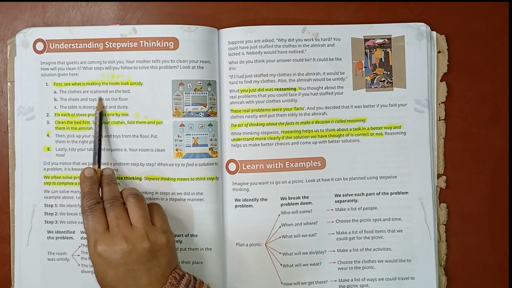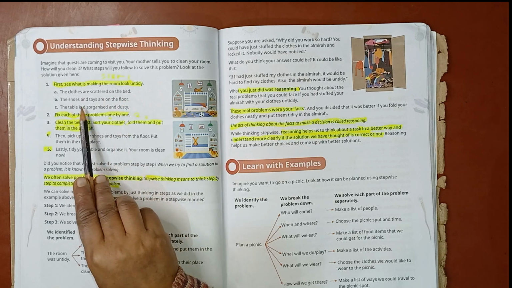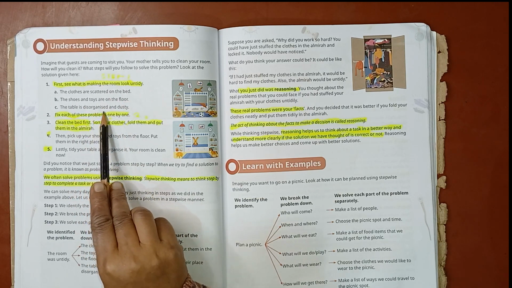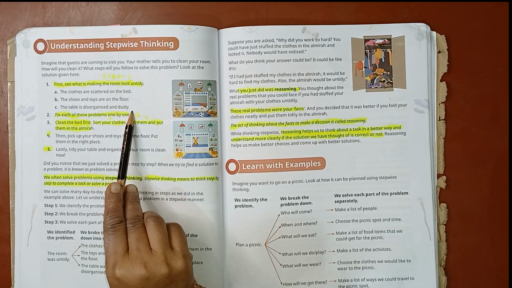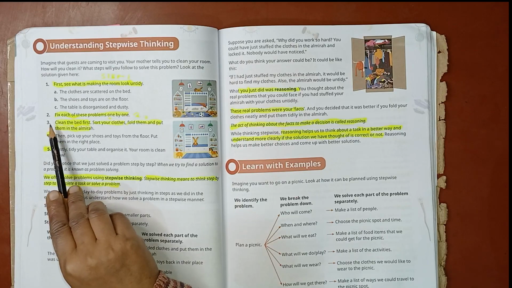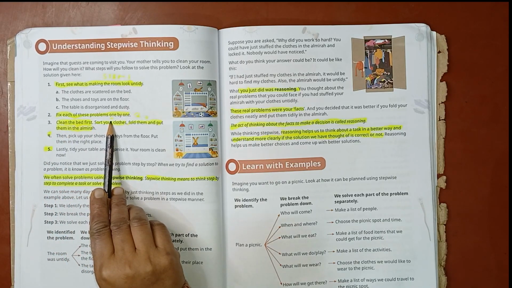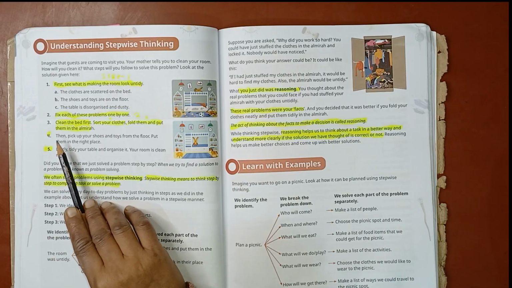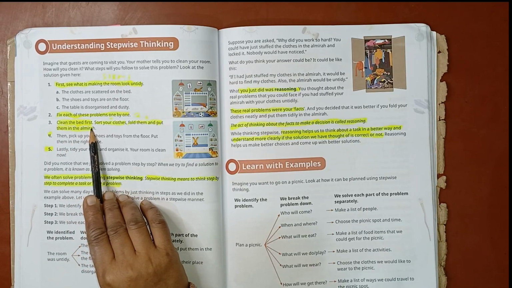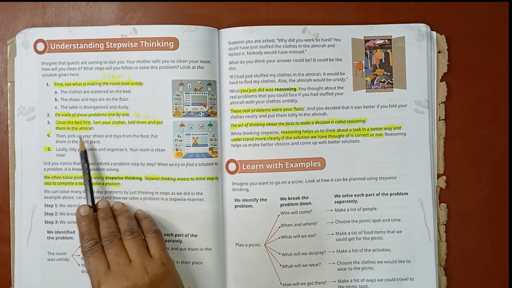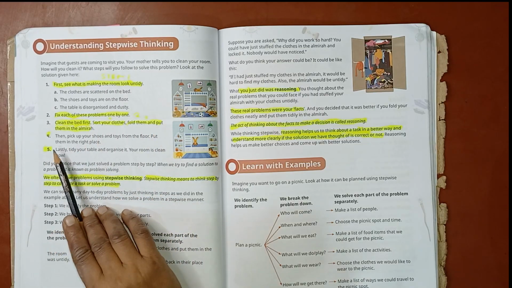The clothes are scattered on the bed. The shoes and toys are on the floor. The table is disorganized and dusty. First problem is this. Second is fix each of these problems one by one. Then third one is clean the bed first. Sort your clothes, fold them and put them in the almirah.